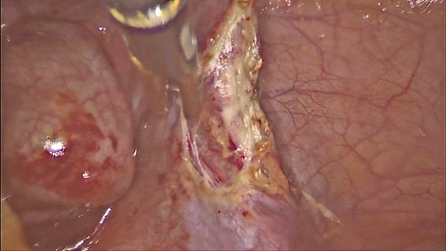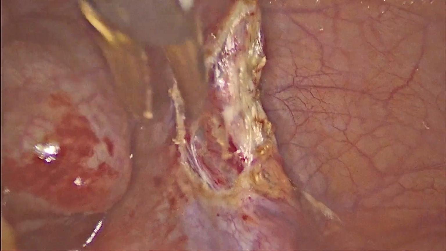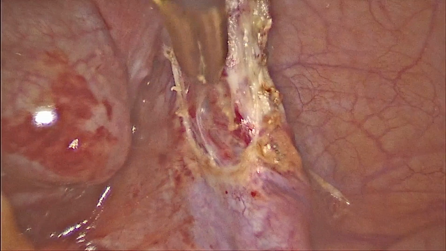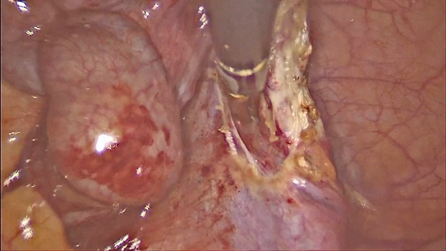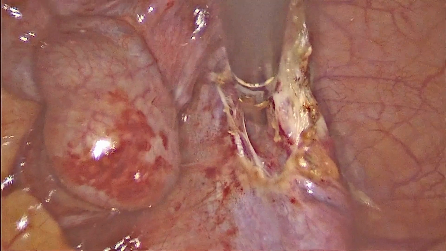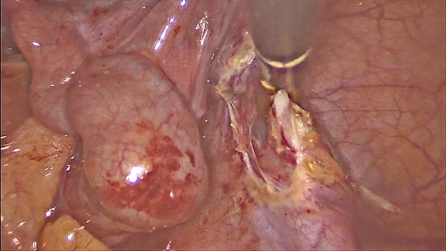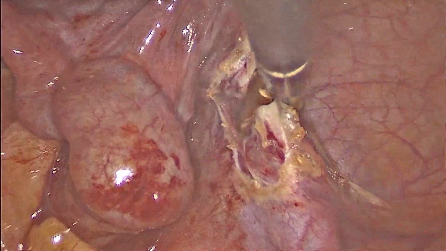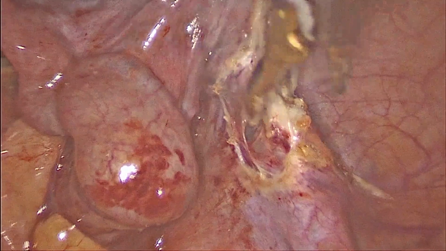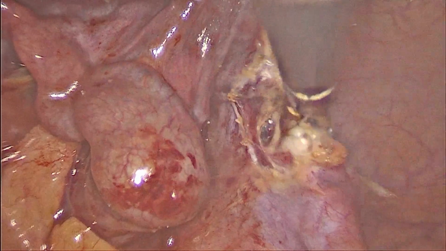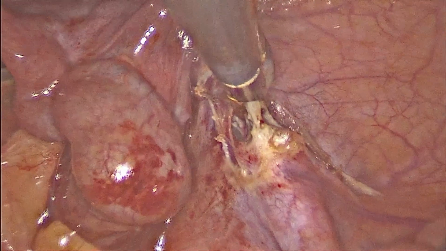Here the vessel sealing device, that is the bipolar shearer, is used to coagulate the vessel. Making a window between the ureter and the infundibulopelvic ligament is one more way to completely safeguard the ureter. We can see the edematous fallopian tube and the ovary stuck to the uterus. We are finding it difficult to dissect it away from the uterus.